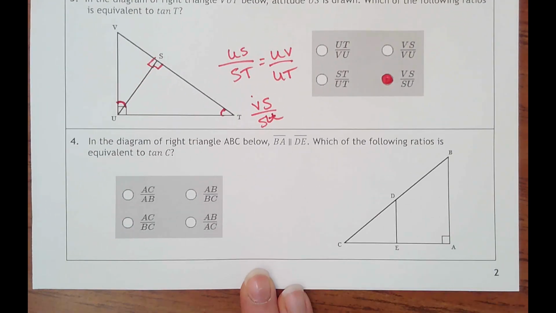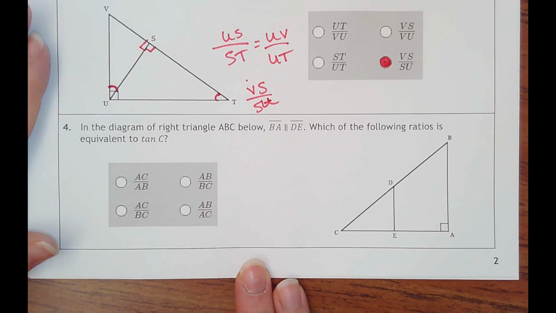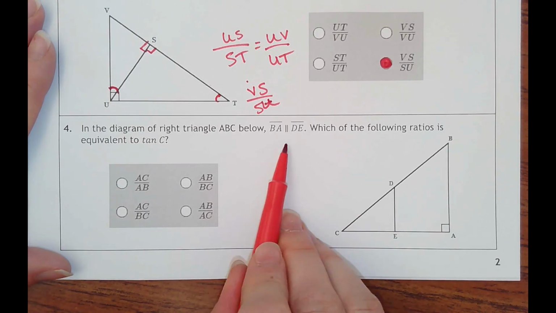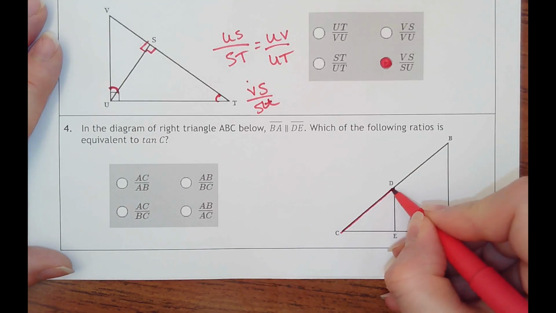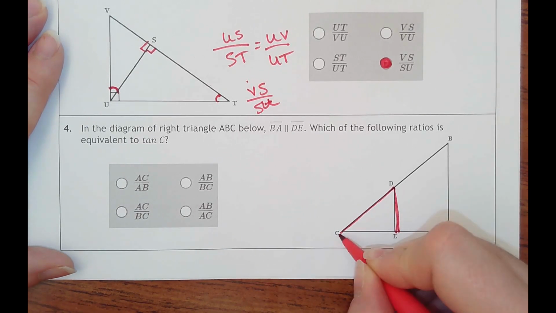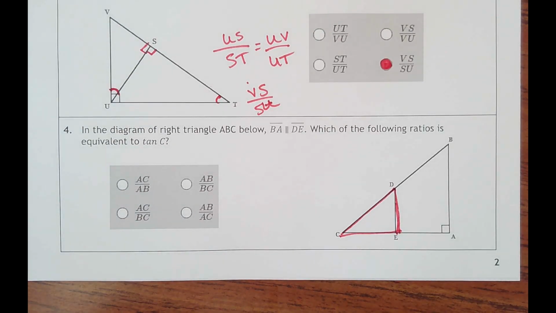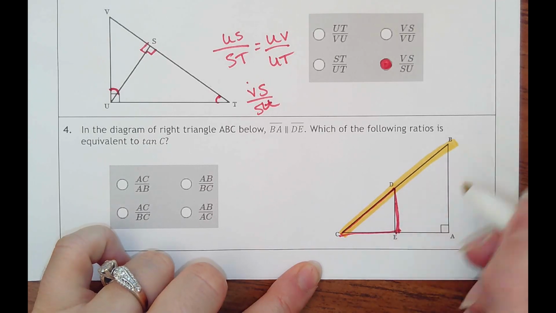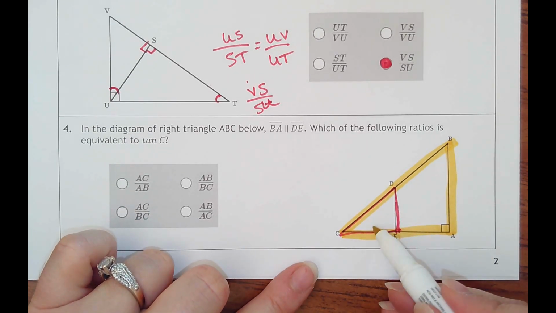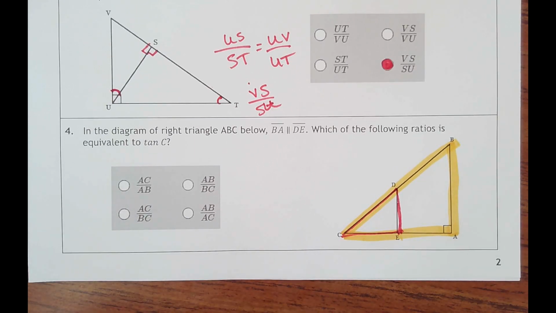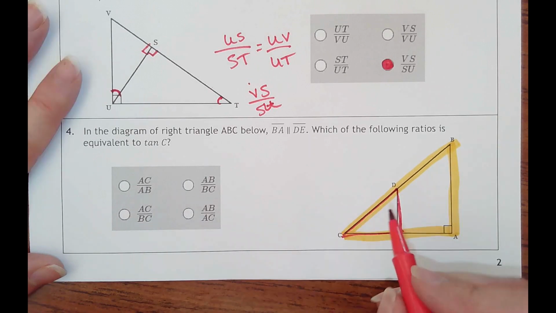All right, and then last one, number 4. In the diagram of right triangle ABC below, BA is parallel to DE. Remember we talked about how it creates 2 similar triangles, this little one compared to the whole triangle. Picture taking this little one out and still having the big one too. They're similar, so their angles can be compared. Which of the following ratios is equivalent to tangent of C?